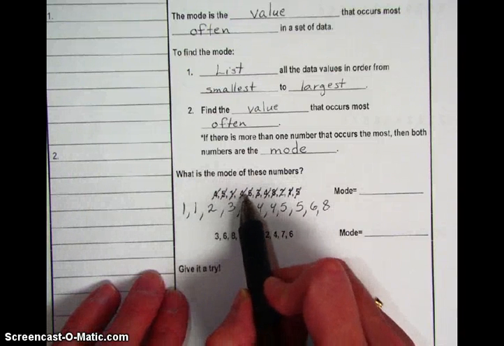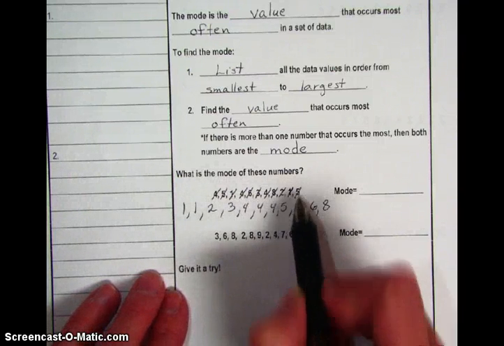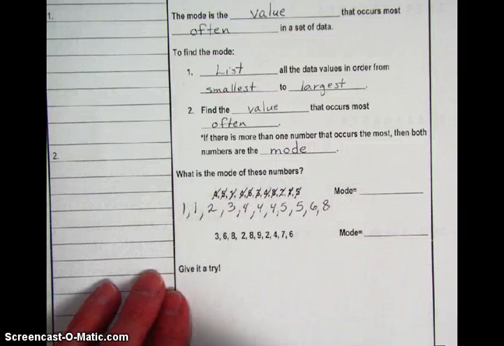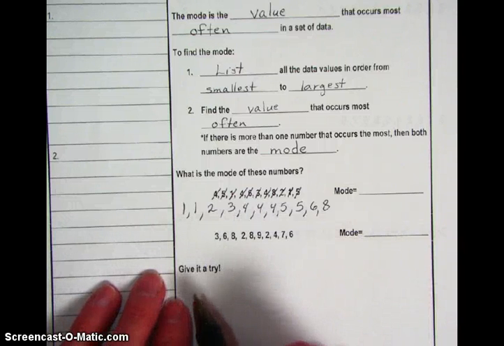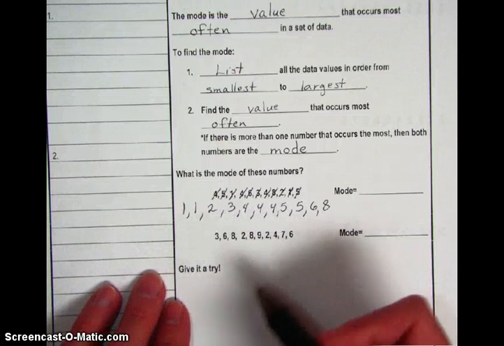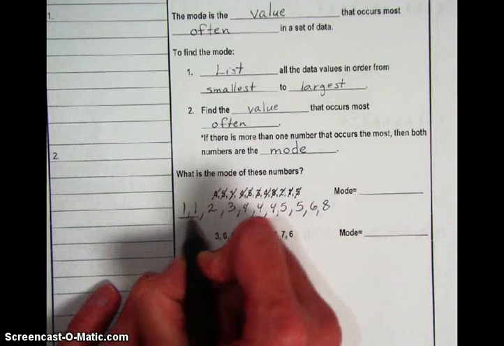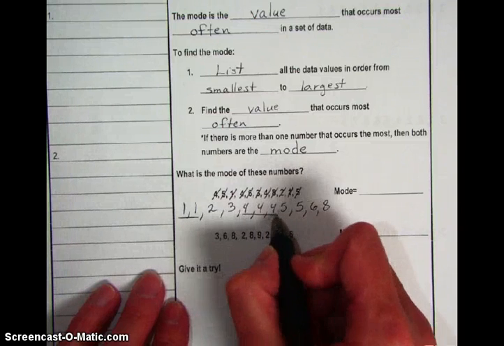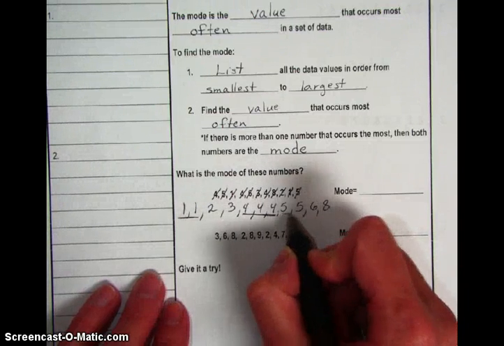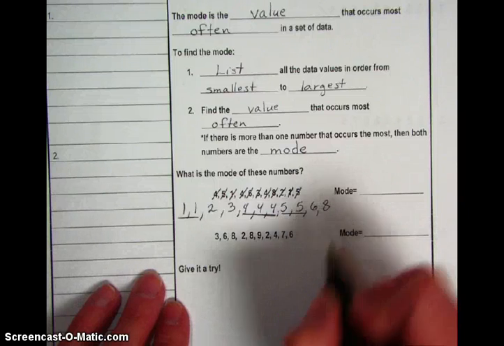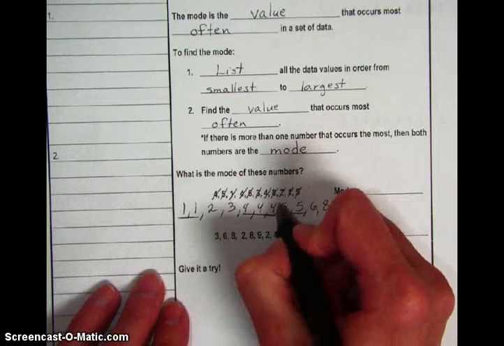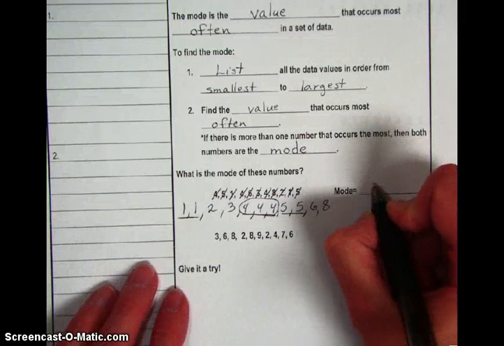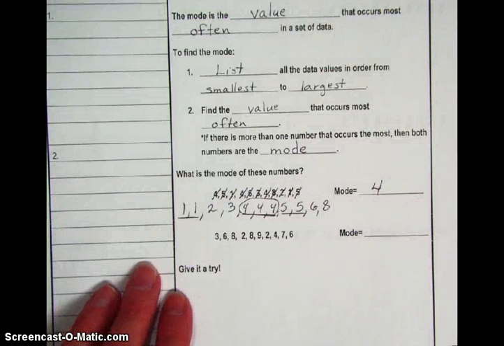1, 2, 3, 4, 5, 6, 7, 8, 9, 10, 11. Good. So now I'm going to look through and see which ones have the most of the number. If I look at my ones, I can see there's 2 of them. 2 just has 1, 3 just has 1, 4 has 3 4s, 5 only has 2, 6 has 1, and 8 has 1. So I can see that the 4, since it has 3 of them, is my mode. It has the most. So I'm going to write 4 for my mode.